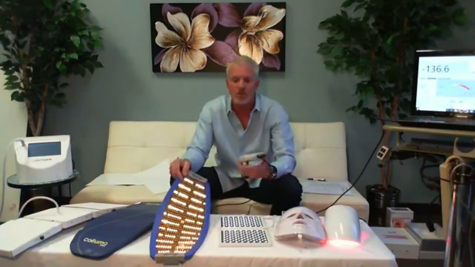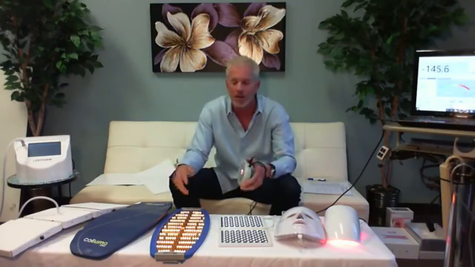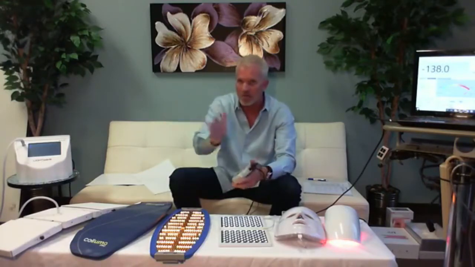Amber light, there's nothing wrong with it. It's what was used way back in the day when we first started back in 2001. There were GentleWaves and a few other companies that were using a lot of amber light. And red light was still evolving, and it turned out red light was a little more effective, better penetration, better outputs, and amber light kind of phased out and red light took over from there.